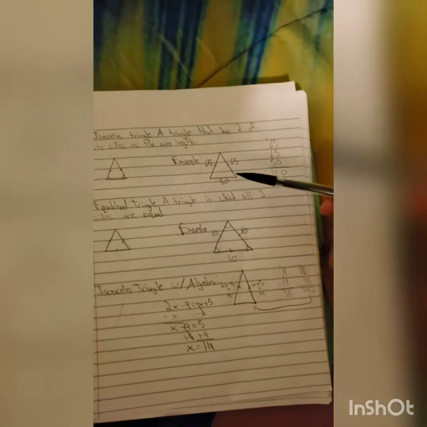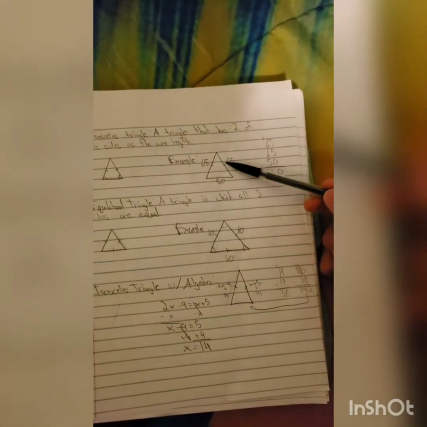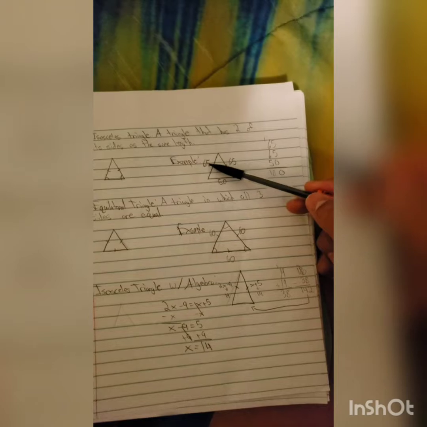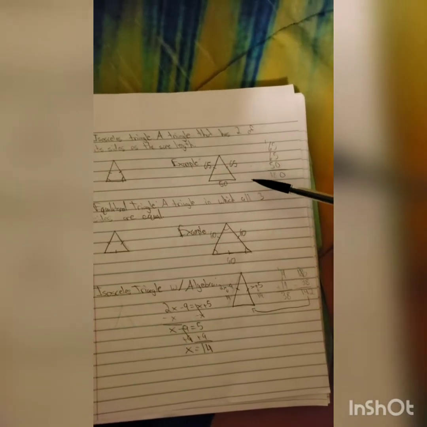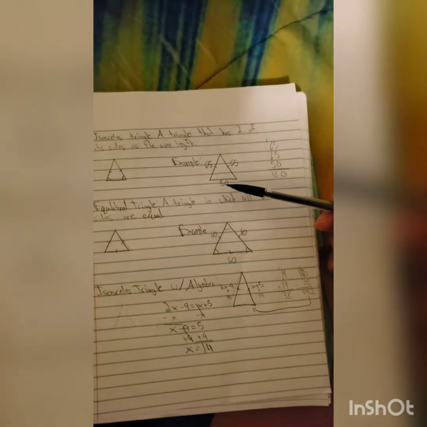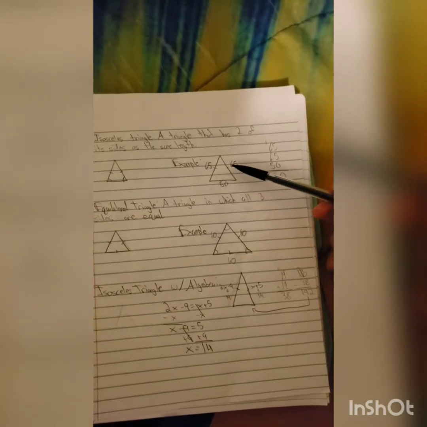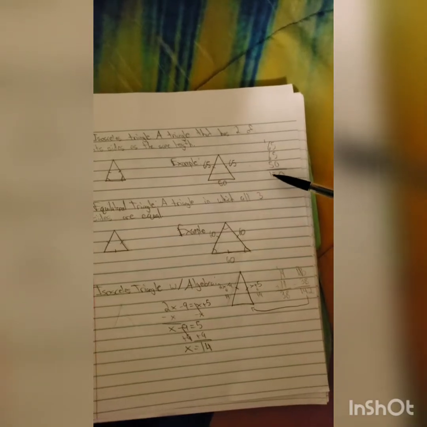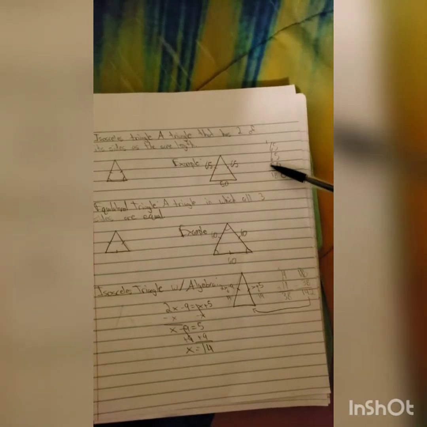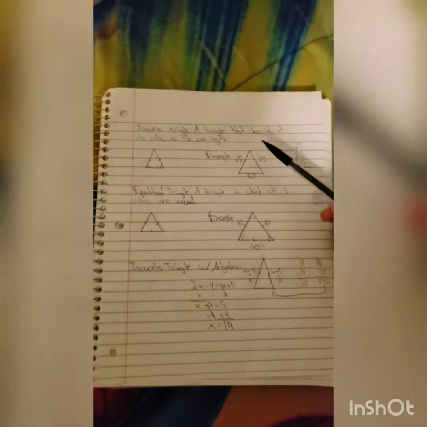An example of this would be these two sides. Since I have that equal, it means those numbers should be equal as well. And since all triangles equal 180, you could find the missing part here with these two numbers by adding them and subtracting them from 180, and 50 would be the missing link.